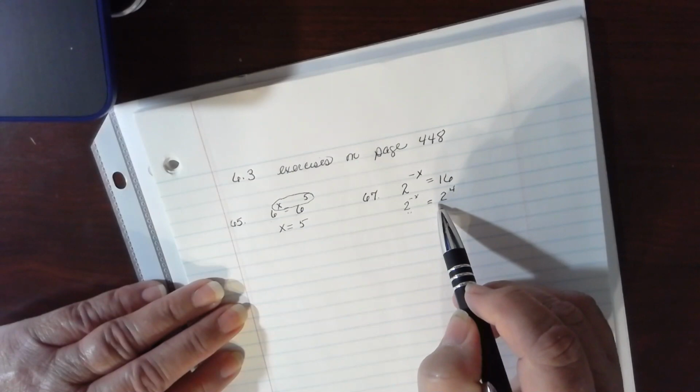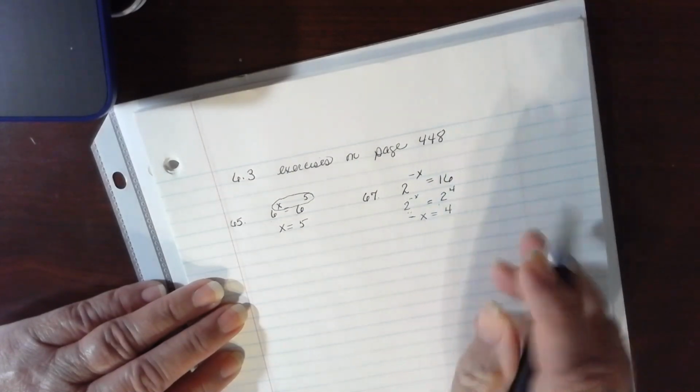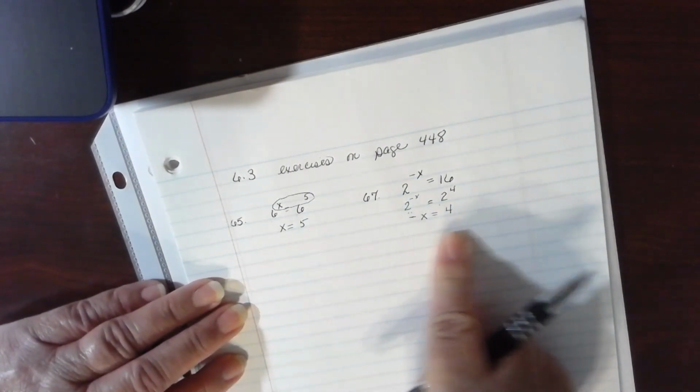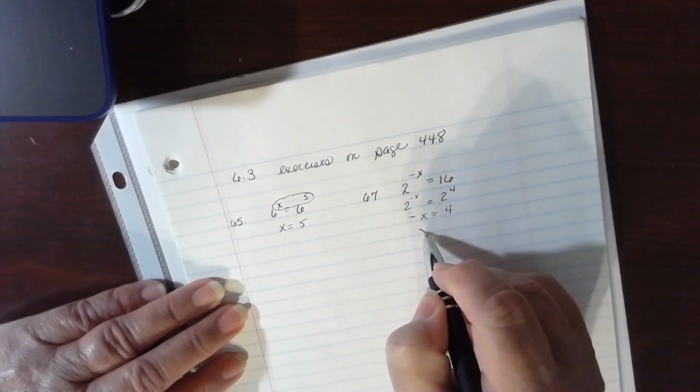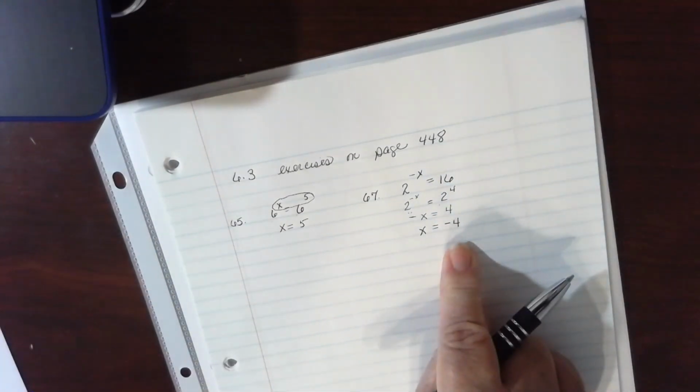Now that the bases are the same, we can make the exponents equal, and if it doesn't come out in x equals form like over here, then we need to finish it. In this case, we need to multiply both sides by -1, and I get x equals -4 as my answer.